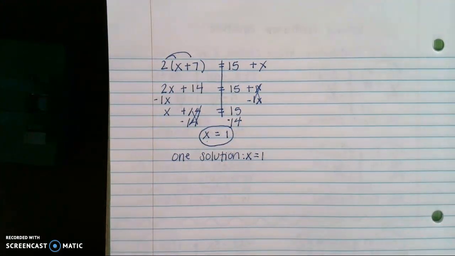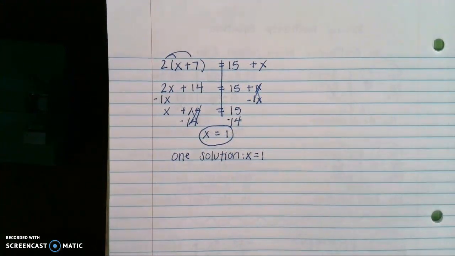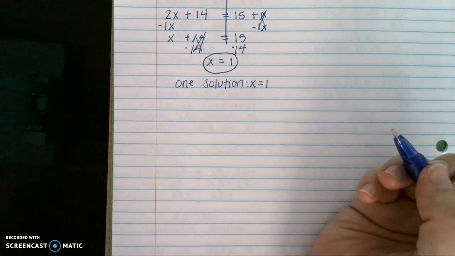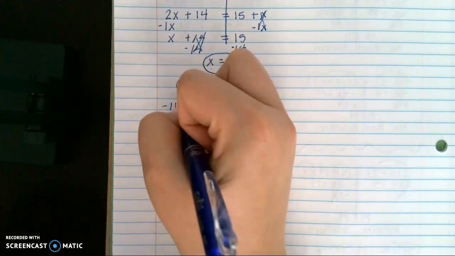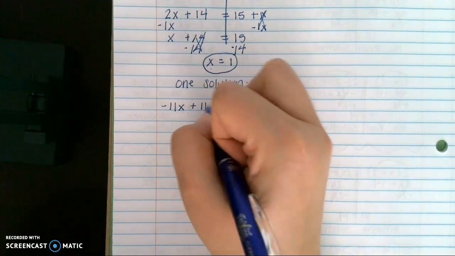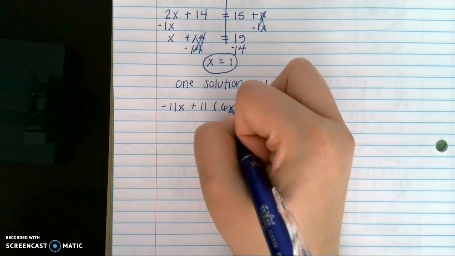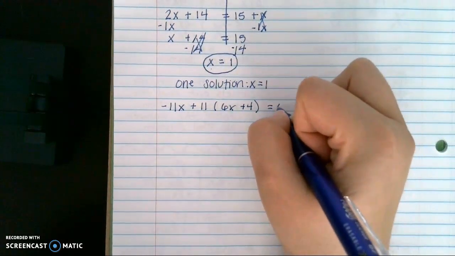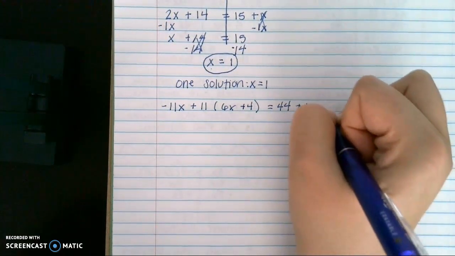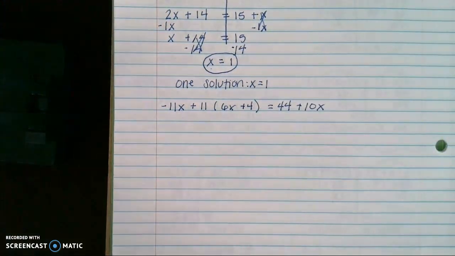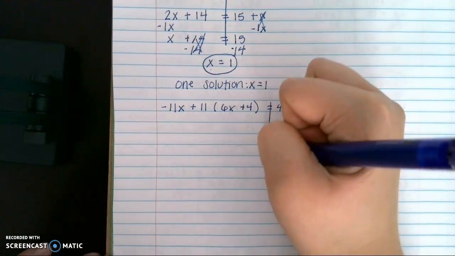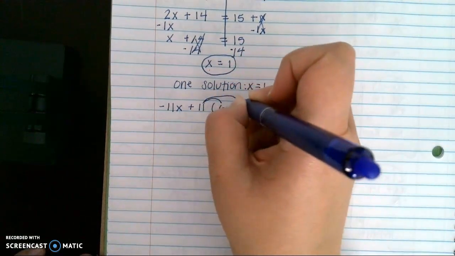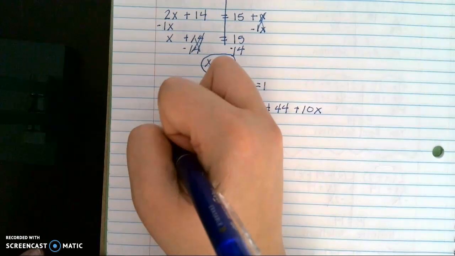Okay, those are just like our old equations, just like we're used to seeing. I'm going to do one more of those, just a little bit more challenging. I'm going to put that down below. It's going to be negative 11x plus 11 parentheses 6x plus 4 is equal to 44 plus 10x. Looks like a lot, but we are awesome at solving equations. So we can do this. Again, we got a number next to my parentheses with nothing in between it. So I'm going to distribute.